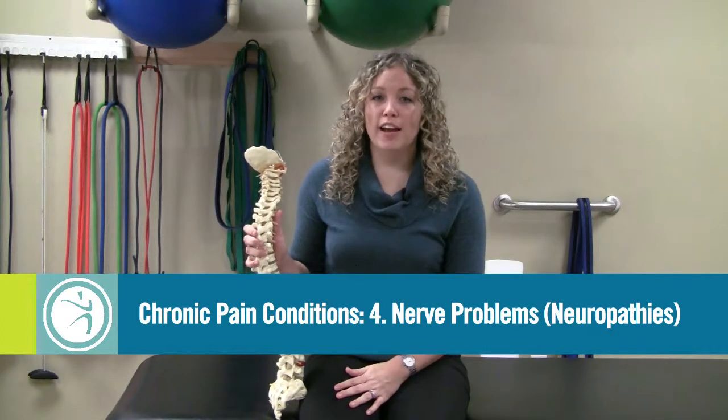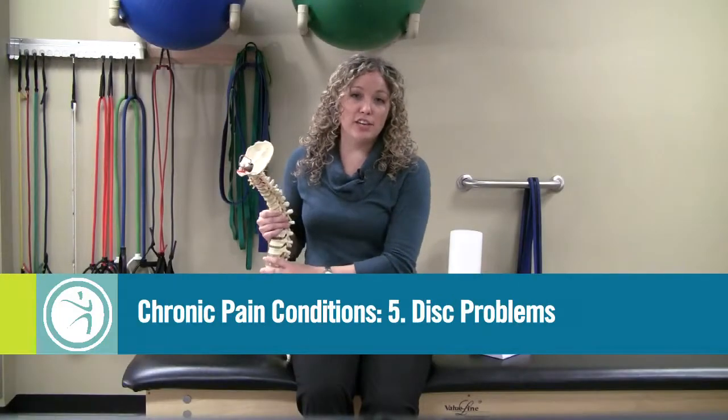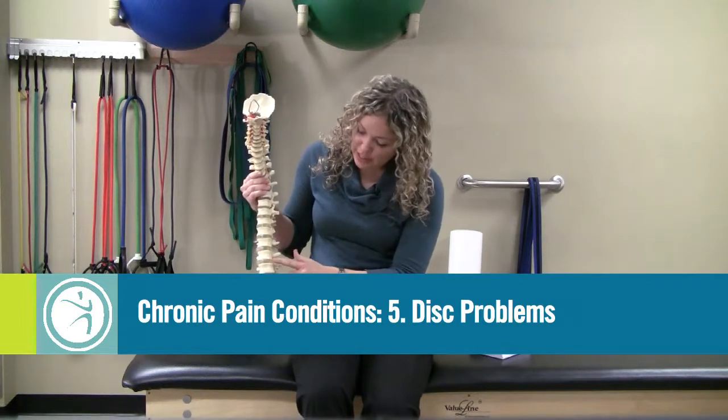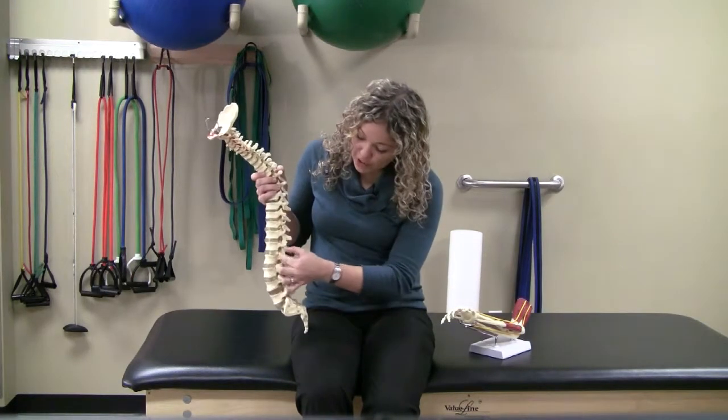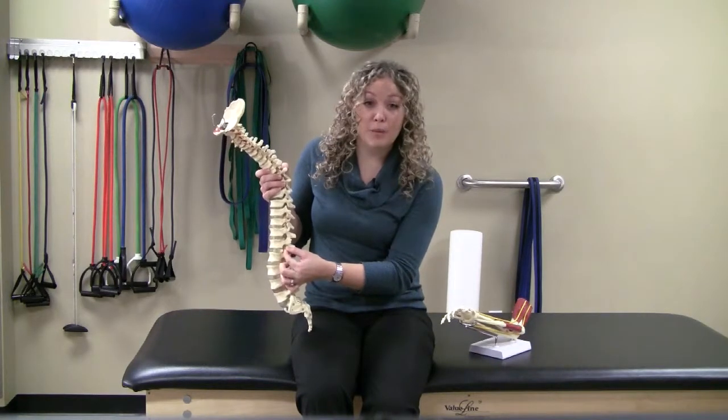Next is neuropathy. Nerve damage can be caused by several factors: traumatic injuries, infections, metabolic problems such as diabetes, or exposure to toxins. There are also several orthopedic conditions that can lead to nerve damage and potentially chronic pain, and these include disc herniations in your spine. So this is where the discs that sit in between each of your vertebrae, and if they bulge, they can pinch the nerves that exit your spine.